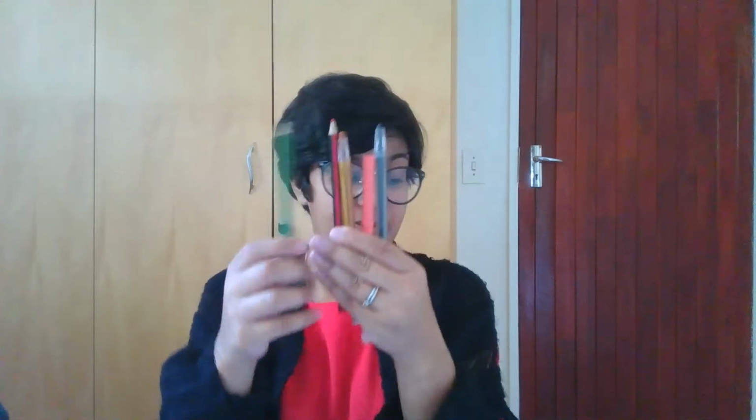I just have these that are from my classroom. I brought them home before school closed. If you don't have that, you can even just use bottle caps. Try and find something to work with. If you have absolutely nothing to work with, you always have your fingers. So I'm going to count out my colors with my colors.